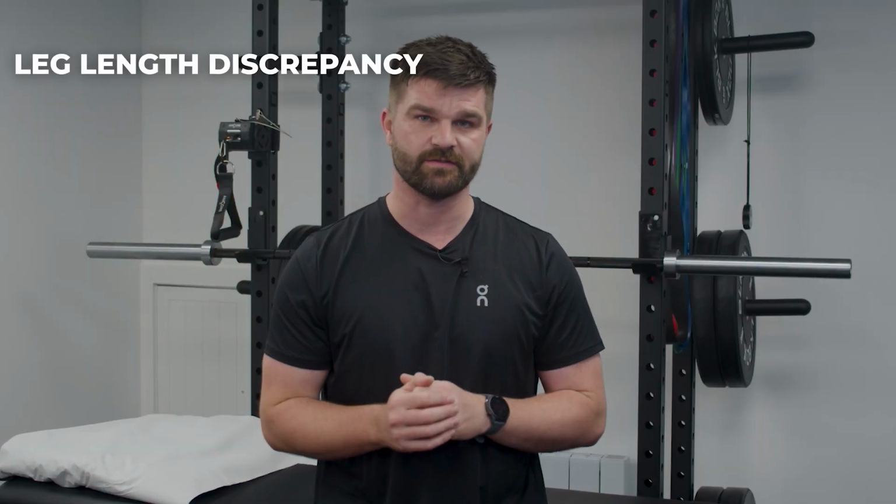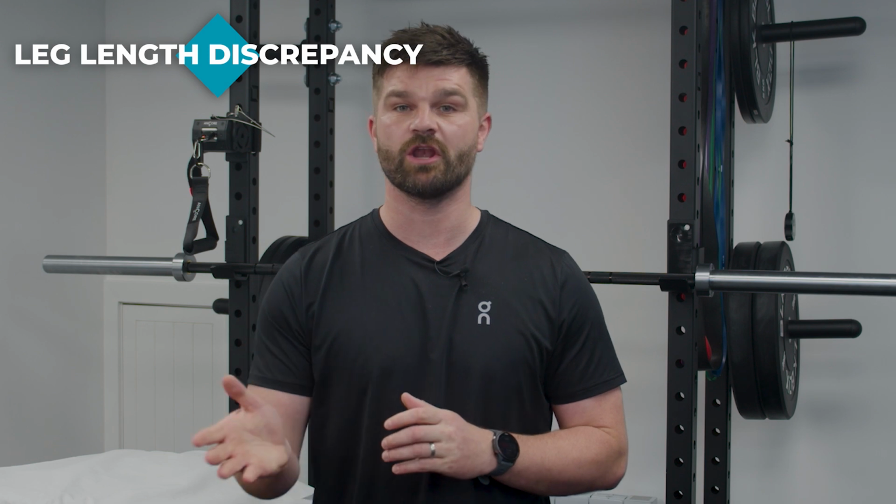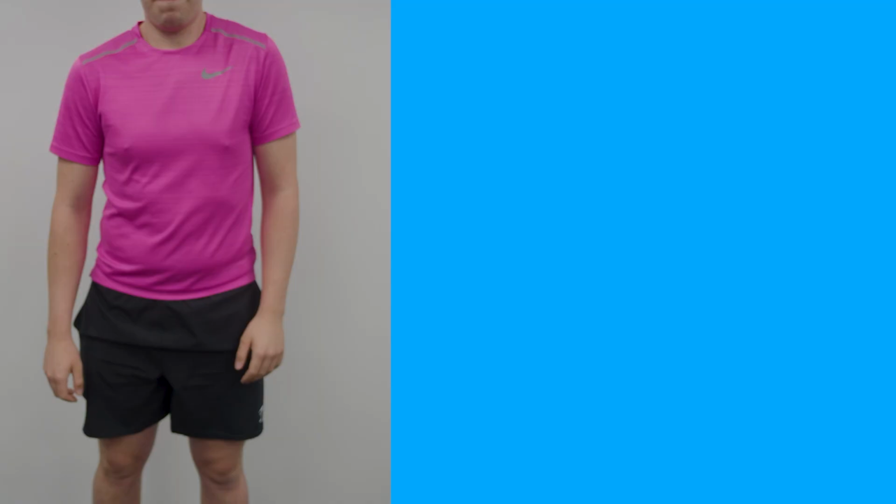The fourth most common cause of lower back pain is a leg length discrepancy. If you've got one leg that's slightly longer or shorter, every time you stand and walk, the pelvis will tilt or rotate, and this will keep your spine under constant stress, constant pressure, and keep you in this cycle of lower back pain. Here's a quick test you can do at home to check for a leg length discrepancy.